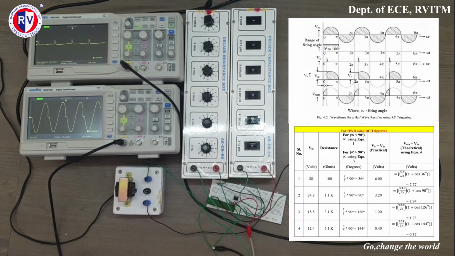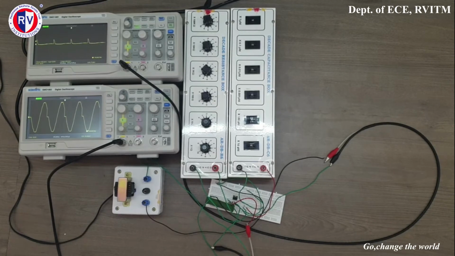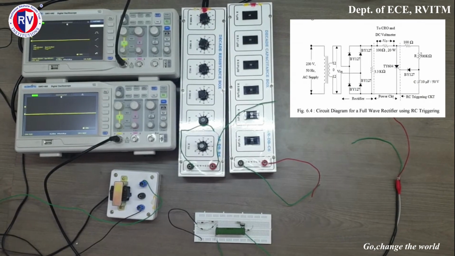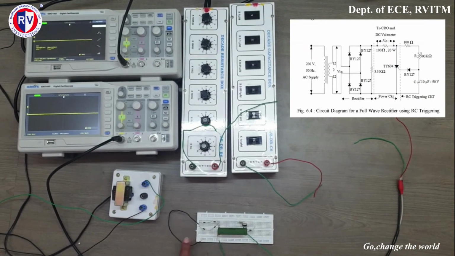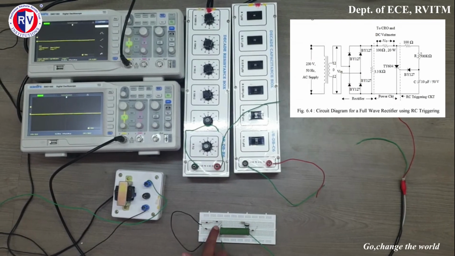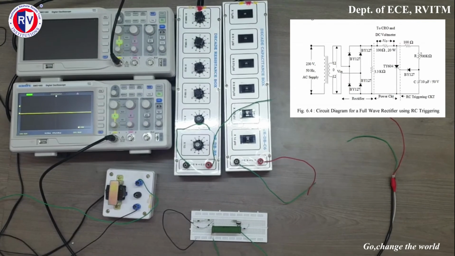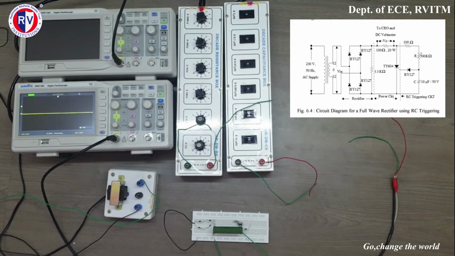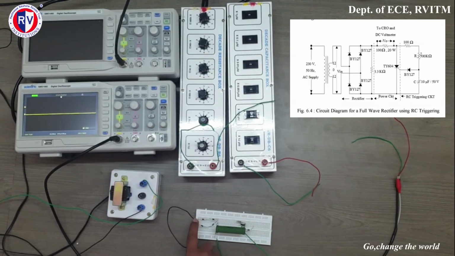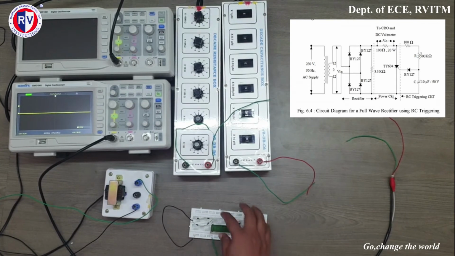Next we will see full wave rectification using RC triggering. Now I am going to tell you the connections. You know this 4 diode method for full wave, right? So I have connected 4 diodes. Here I can give the supply, and this part is grounded. I am using this as ground, and you can see the power resistor is connected here, which is directly connected to the anode terminal of the SCR. Is it okay?